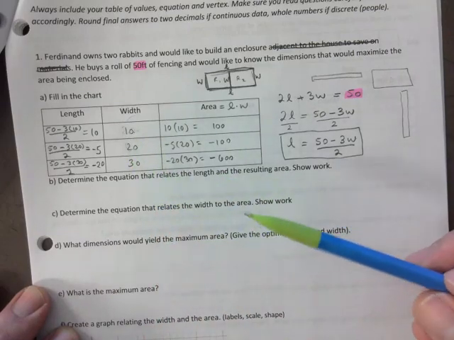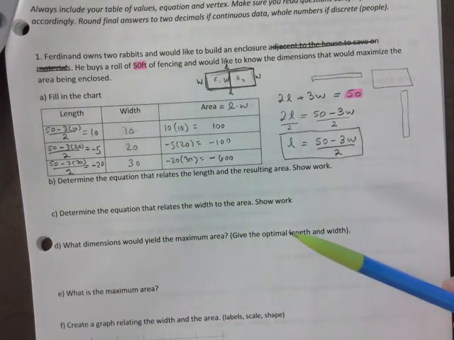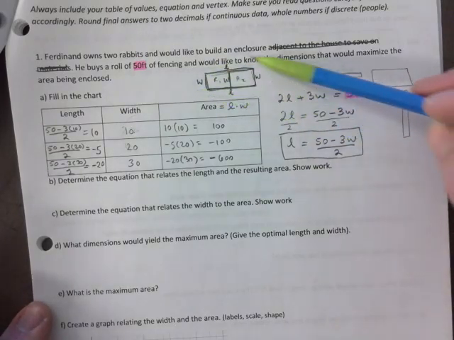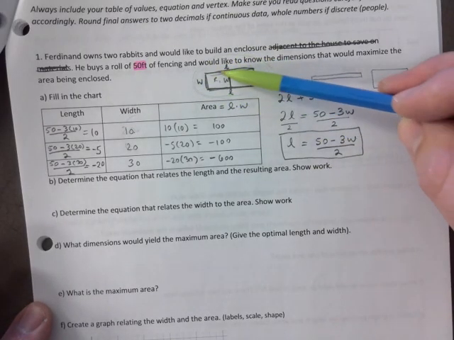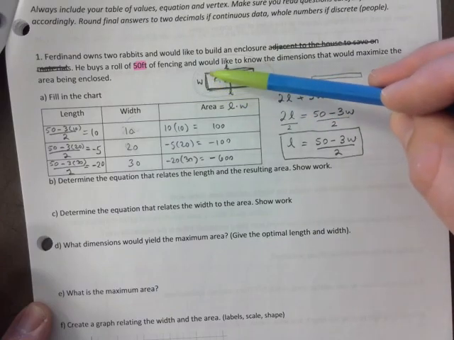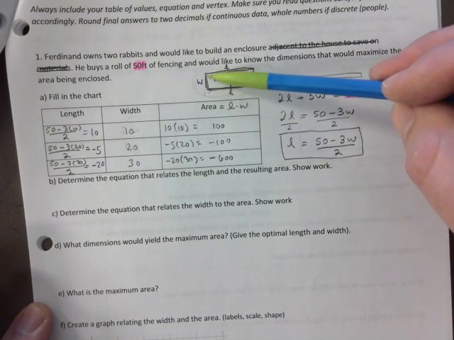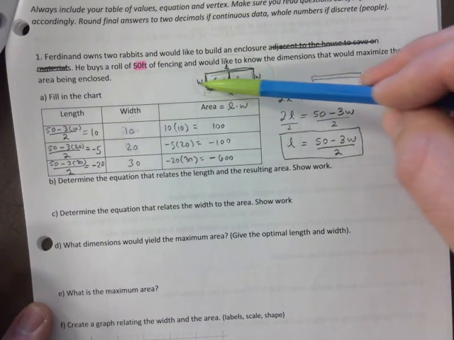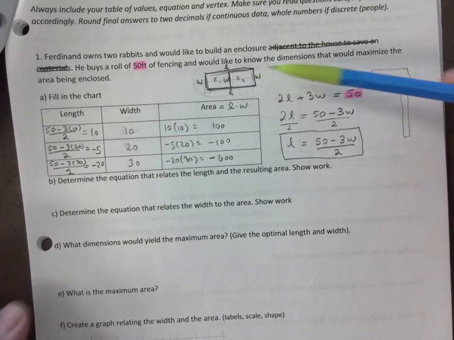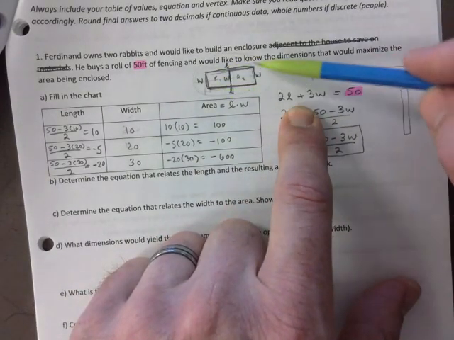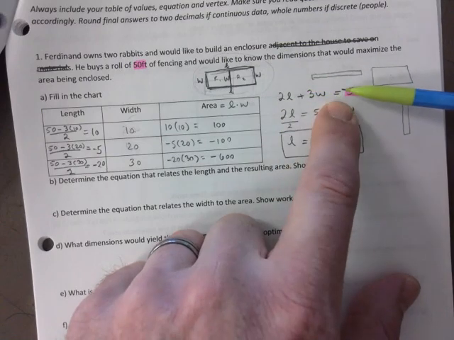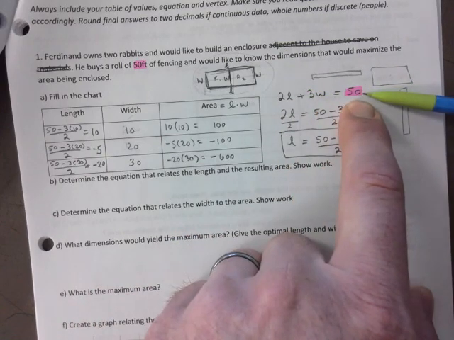Let's go back. How did this all start? I realized that this was an enclosure type. Make your little sketch. Length is the one that goes across. Widths are the ones that you cut, right? You cut through from one length to the other. I call them widths. Then I set up, like I literally read this and write it out, and you always make that equal to the amount of fencing that you have.